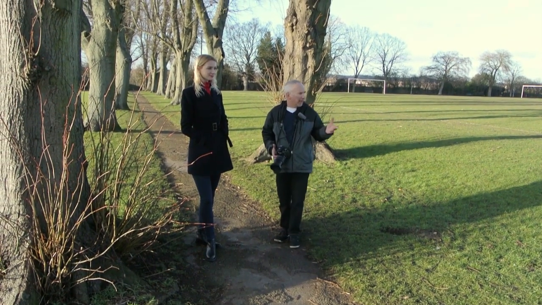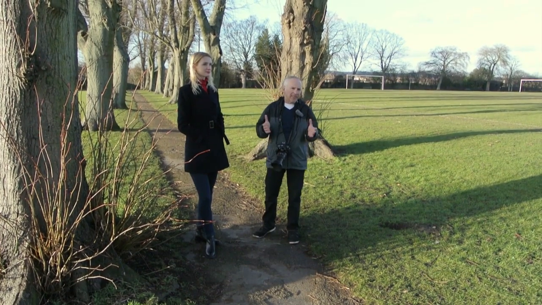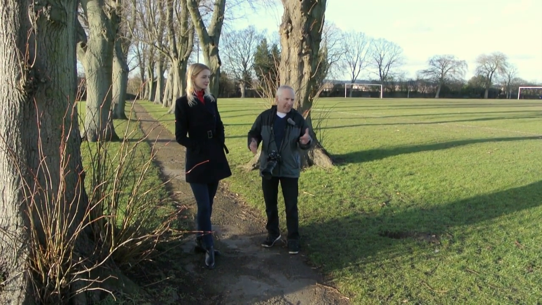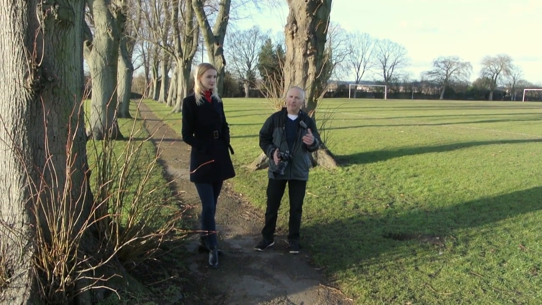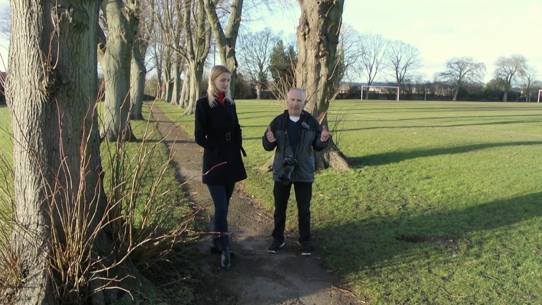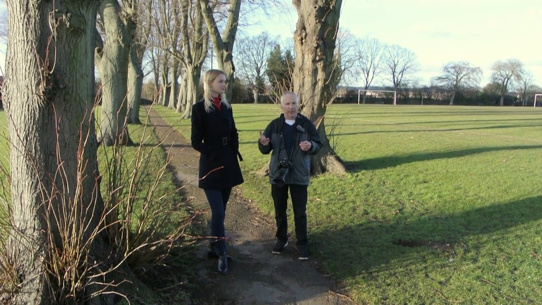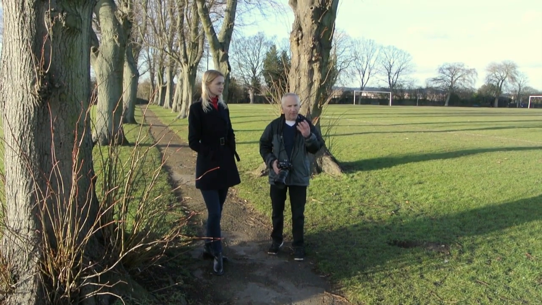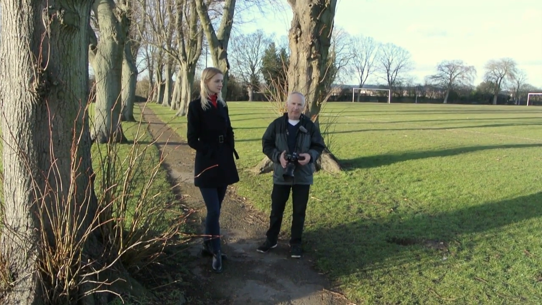Hi, in this film we're outside in a park and I'm going to demonstrate to you how to balance ambient light and flashlight. Now you hear that expression quite a lot, don't you? But what does it really mean? Because if you have a perfect balance between ambient and flashlight, then what you've really got is a flashlight acting as a kind of fill light, just to fill in the shadows from the sun.